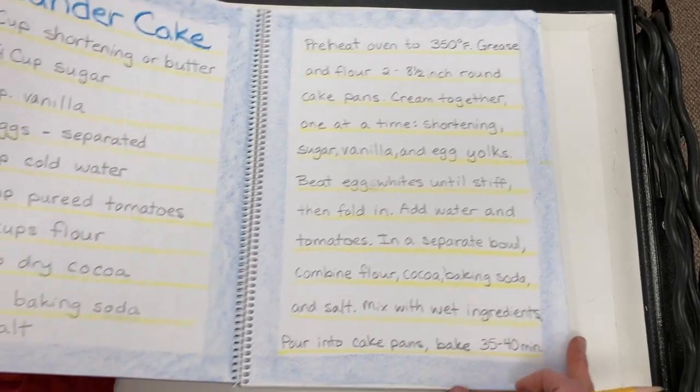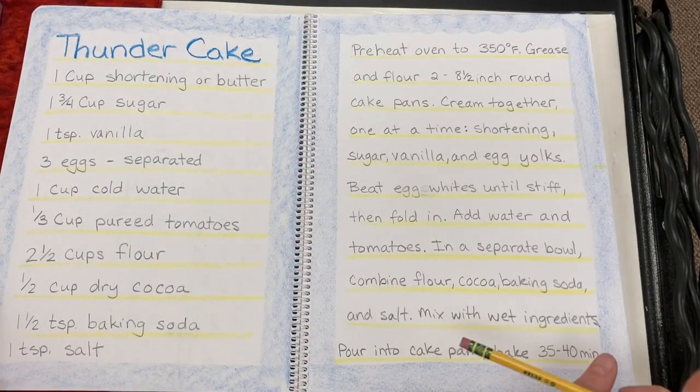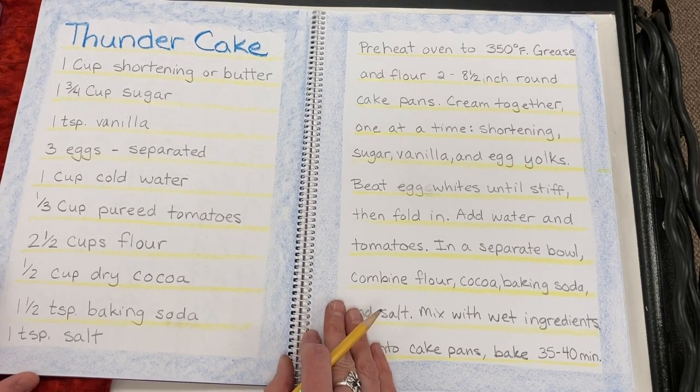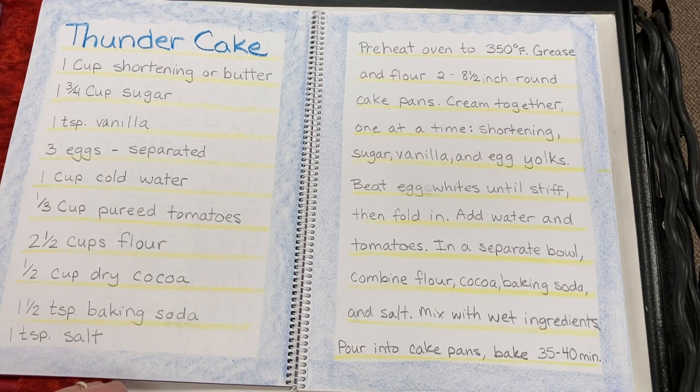I hope you were able to. That was a lot to write. And if you ran out of space, it's okay to go on to the next page. Now this also says to frost it with frosting, but it doesn't give us a frosting recipe. So I'm going to include a frosting recipe that I used when I made this, or you can look up a buttercream frosting if you would rather use that.